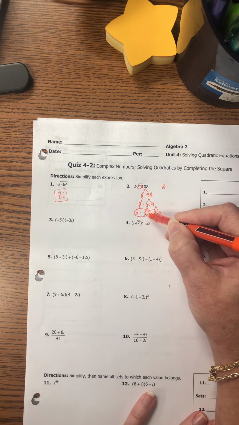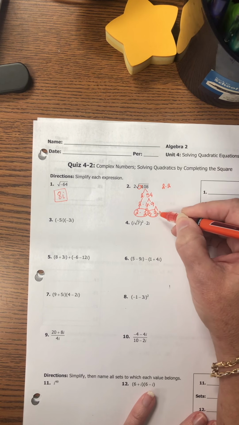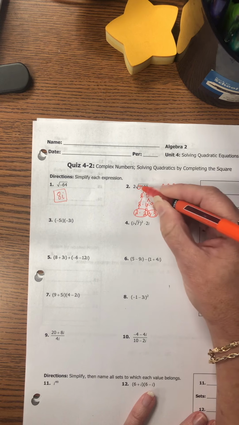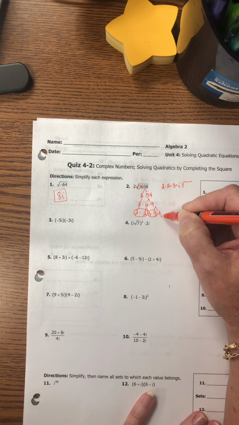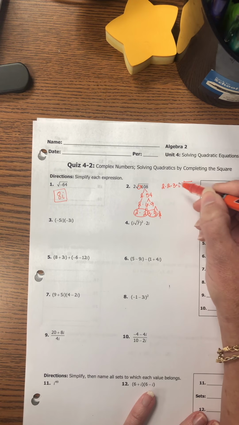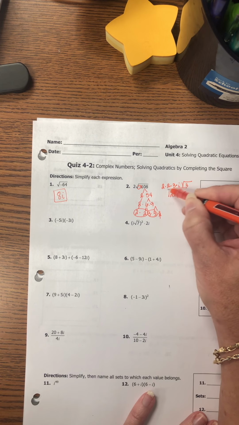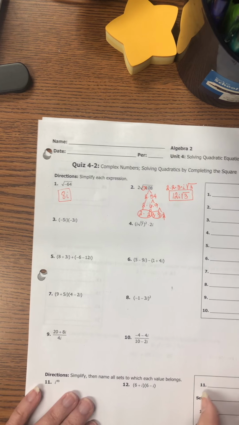So 2 times 2 is 4, and the square root of 4 is 2. 3 times 3 is 9, and the square root of 9 is 3. And also, don't forget that negative will come out as an i. The 3 that's on the outside is going to stay behind. 2 times 2 is 4, and 4 times 3 is 12, giving me 12i. So 12i square root of 3 is my simplified expression.